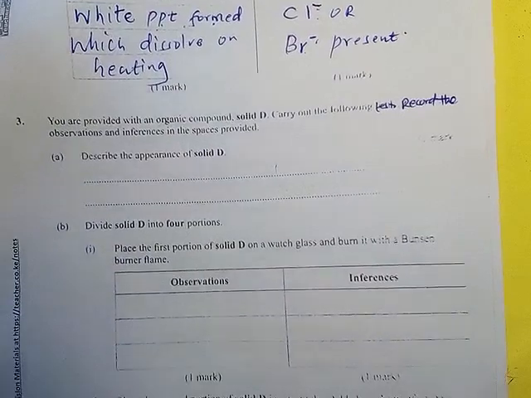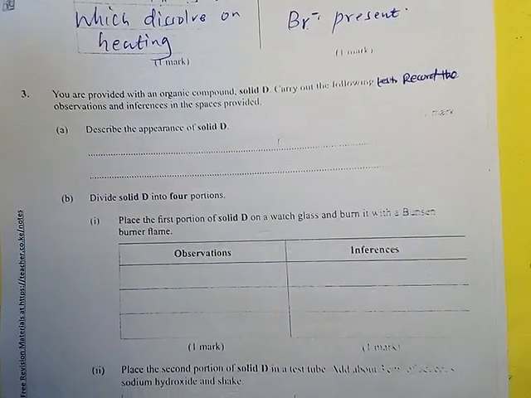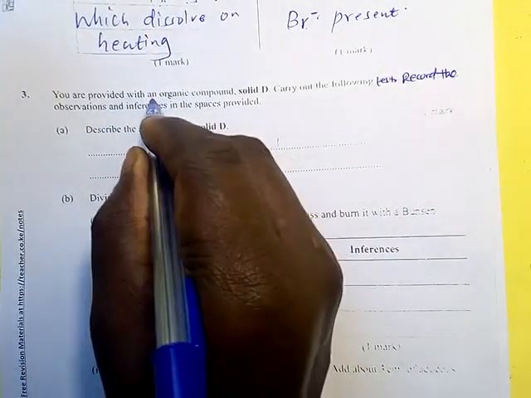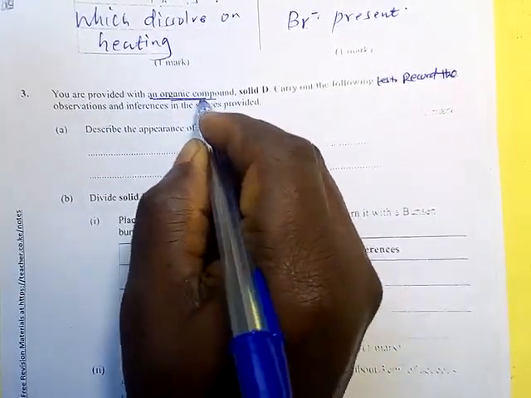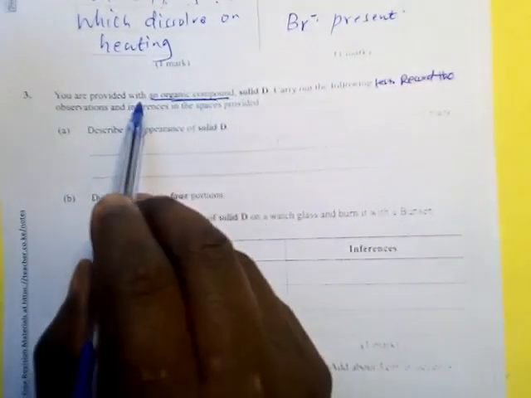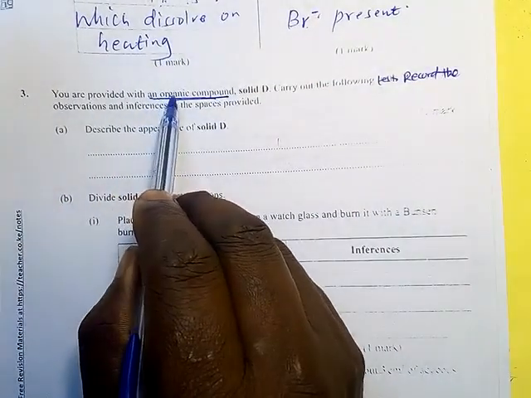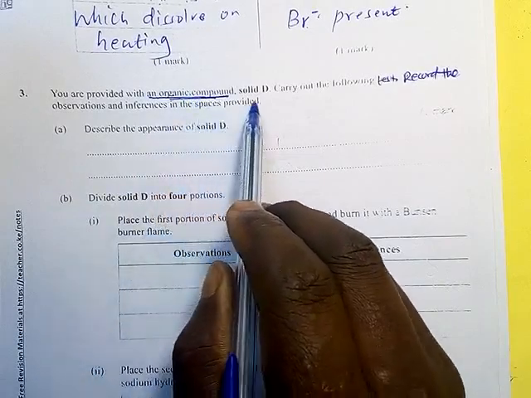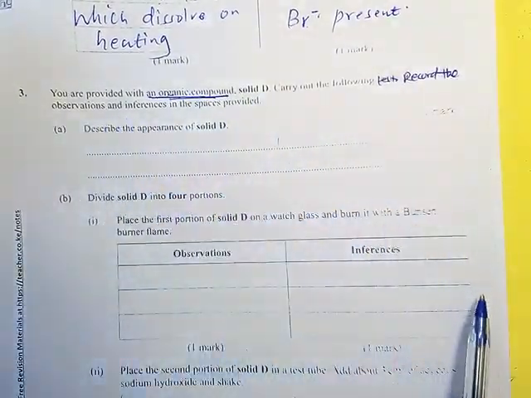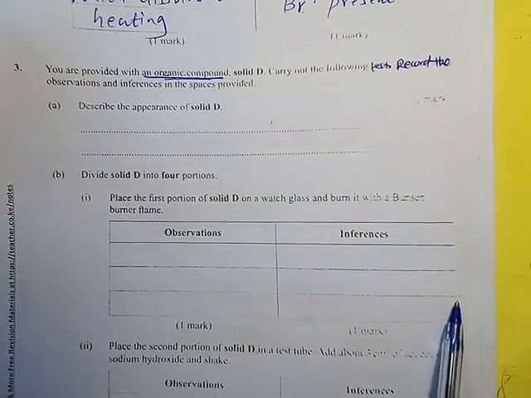Let us go to the last bit of it. You are provided with an organic compound. Very important. You have been told, you are not going to find out whether it is an organic. This one you have been given straight that it is an organic compound, solid D. Carry out the following test, record the observations and inferences in the space provided.